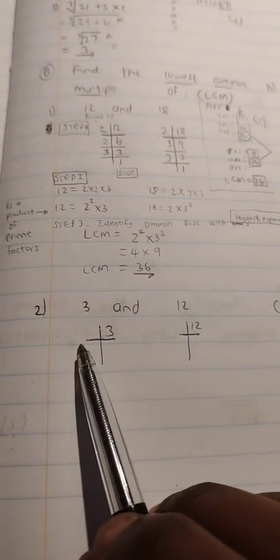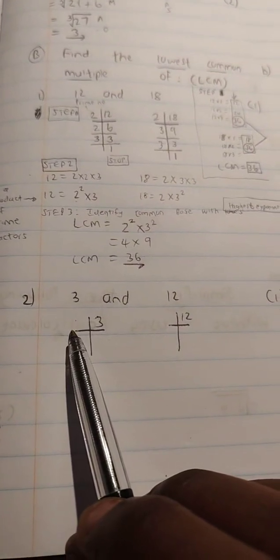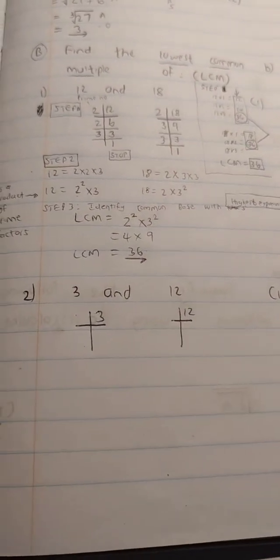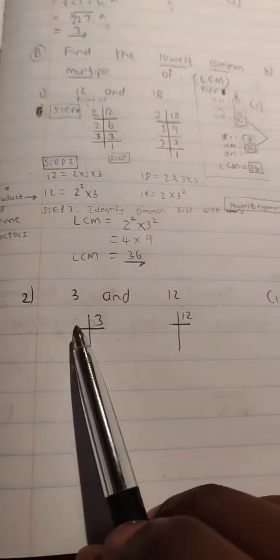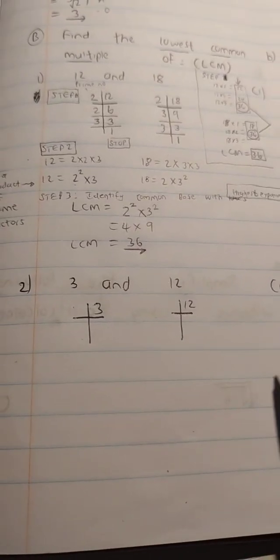step number 1, 3 and 12. We find the prime number that goes into 3. What is the prime number that goes into 3? Identify that for us very quickly.